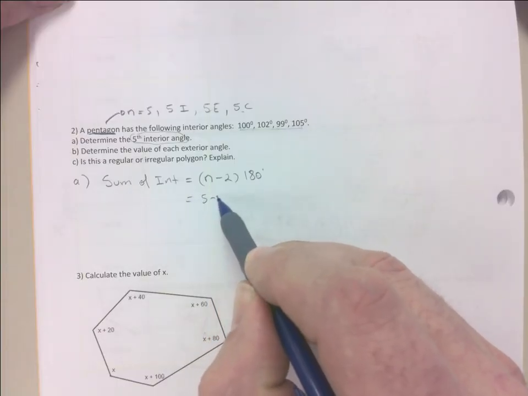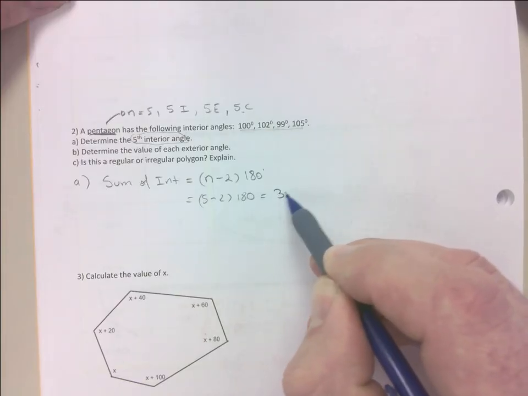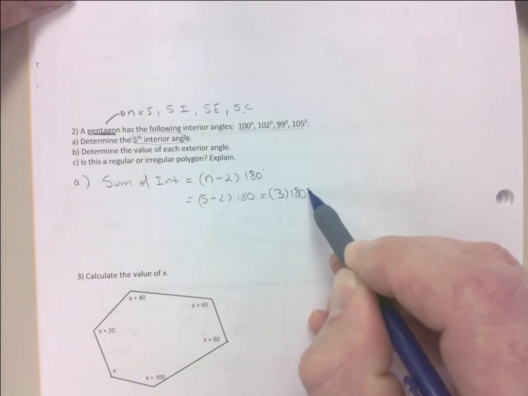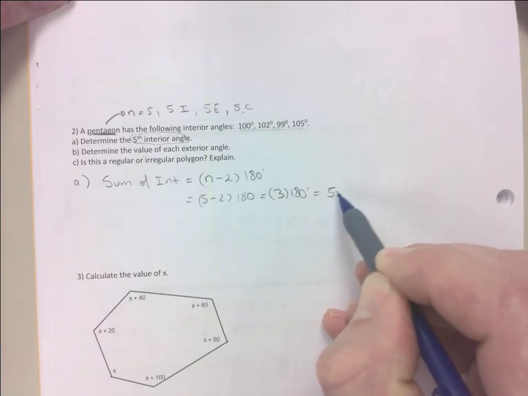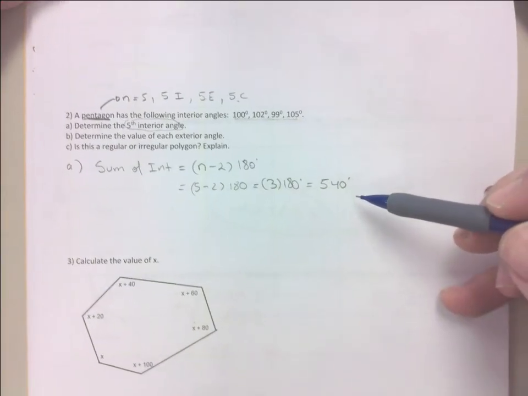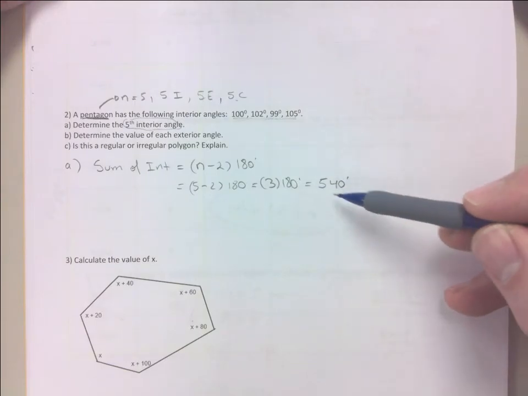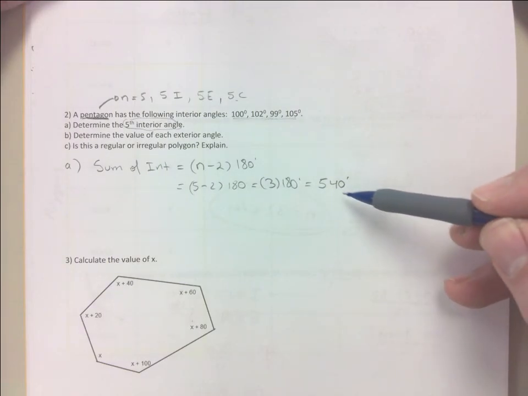So this is 5 minus 2 times 180, which is 3 times 180. That is 540 degrees. So we know that all 5 interior angles are supposed to add up to 540. Okay?